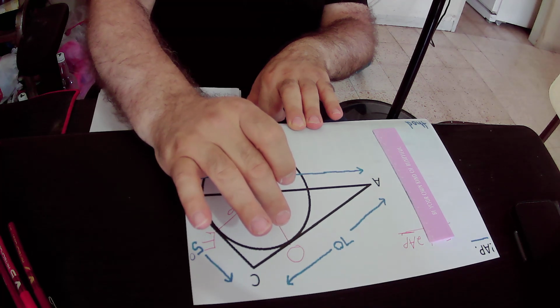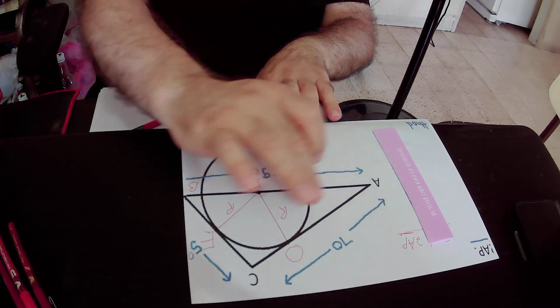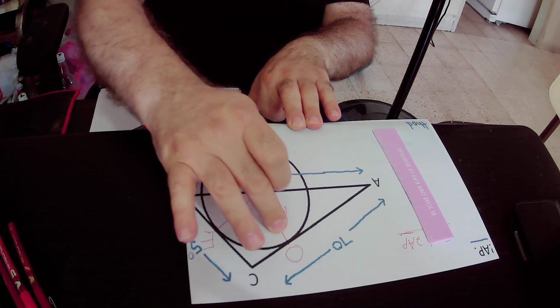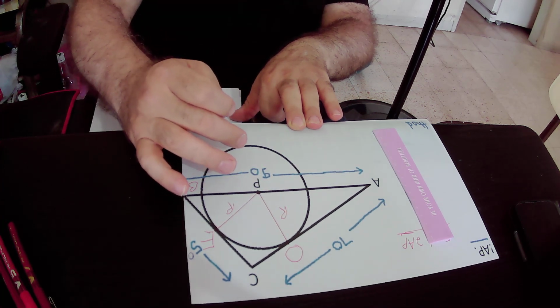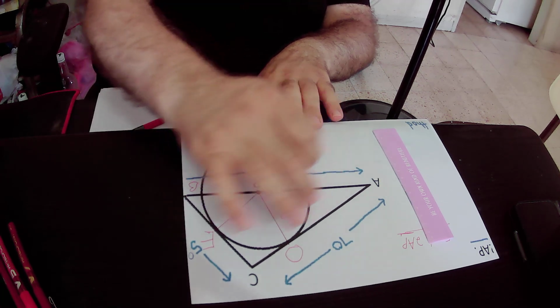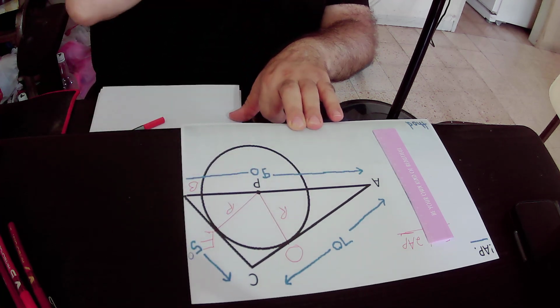Side AC of the triangle is tangent to this circle at point O. So in any circle, the radius and the tangent to that radius are perpendicular to each other.